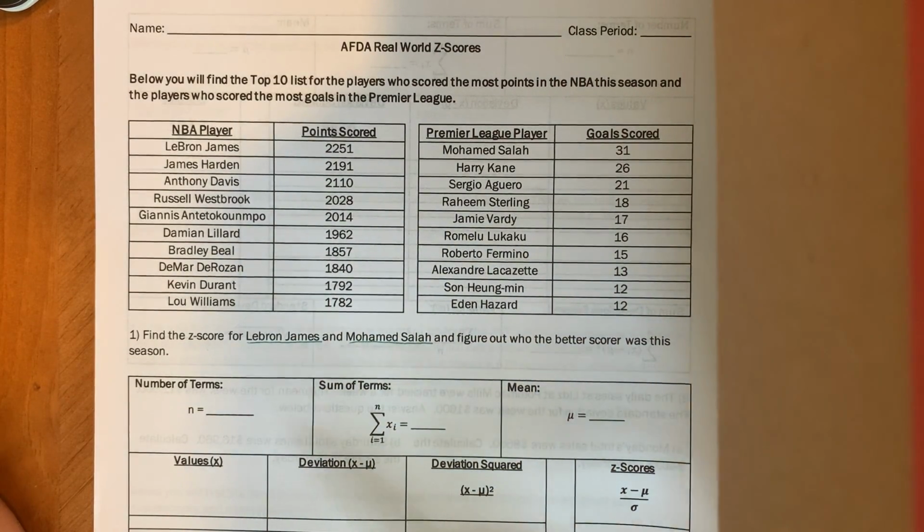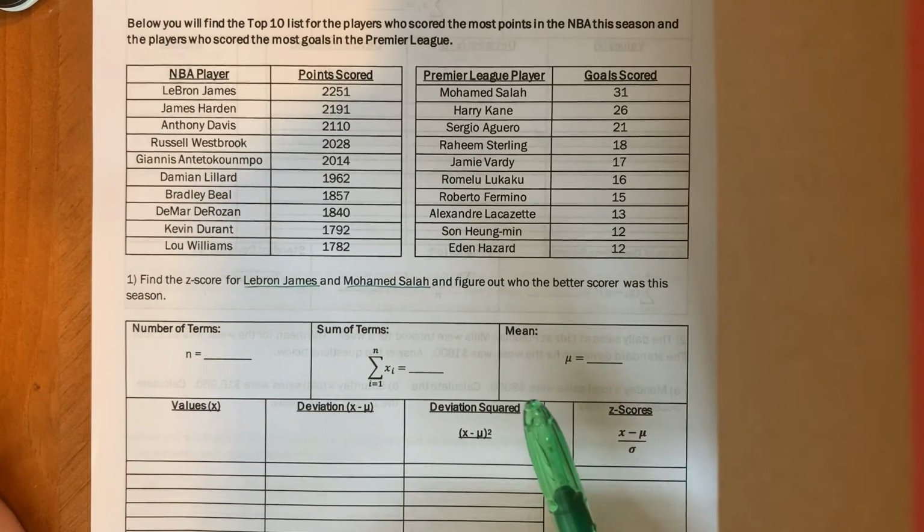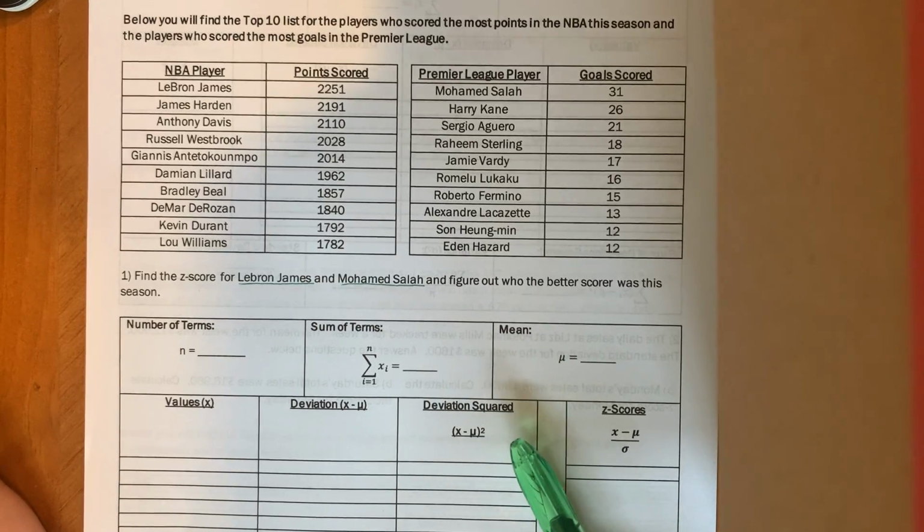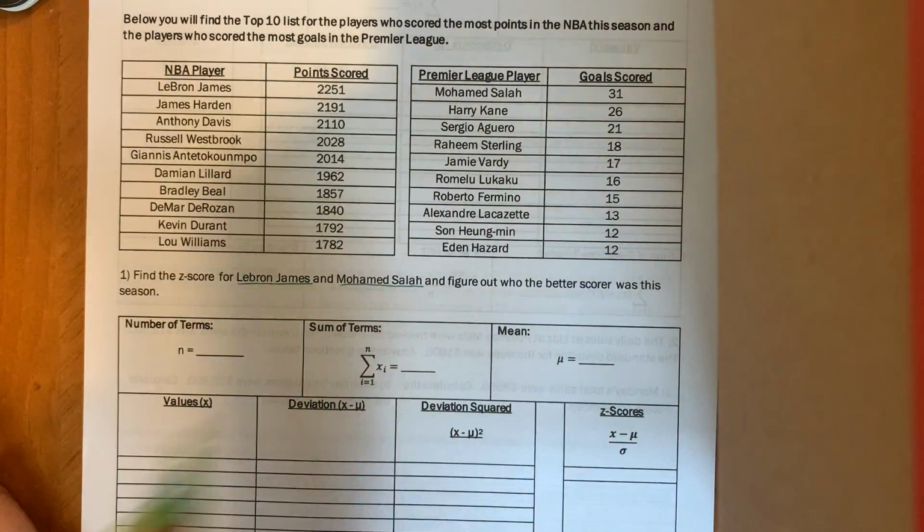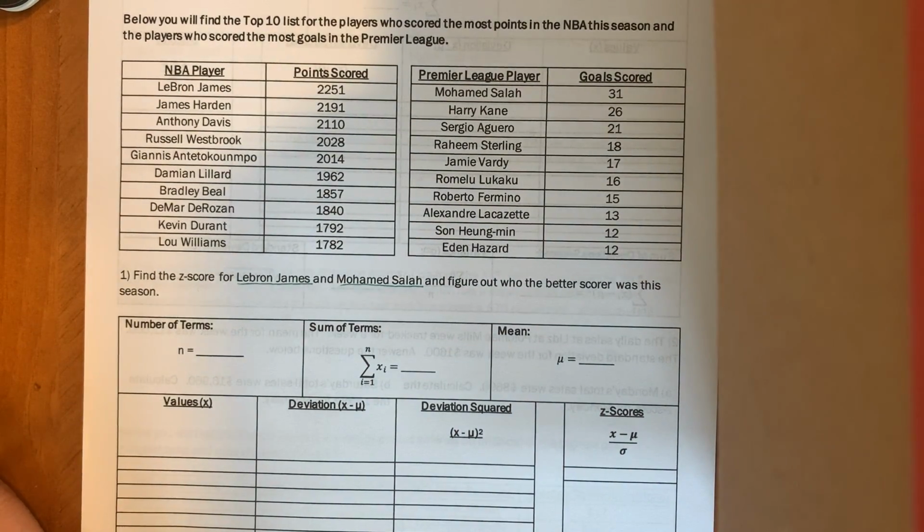I don't know if I'm saying that right. Probably not. So I'm just going to call him Mohamed. And figure out who was the better scorer. So basically, the higher the z-score, the further away that person is from the mean, which in this case is really good.